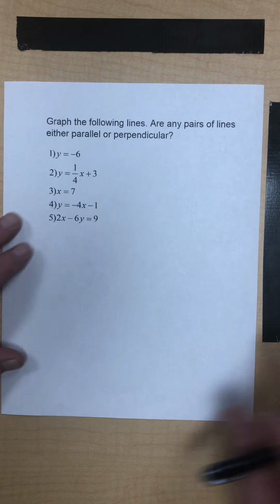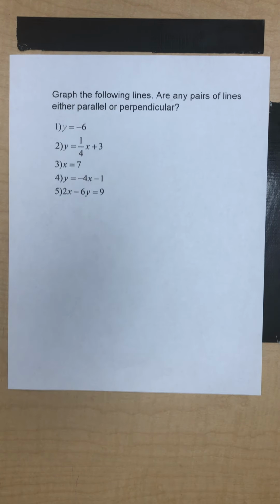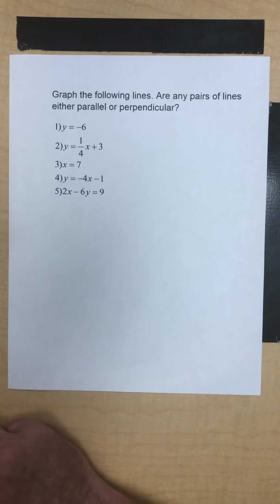Okay, let's see what we've got going on in this one. Are any pairs of lines either parallel or perpendicular? Well, if we're going to figure out whether any pairs of lines are parallel or perpendicular, we need to figure out what the slopes are to begin with.